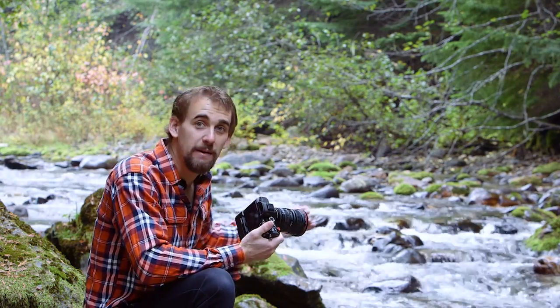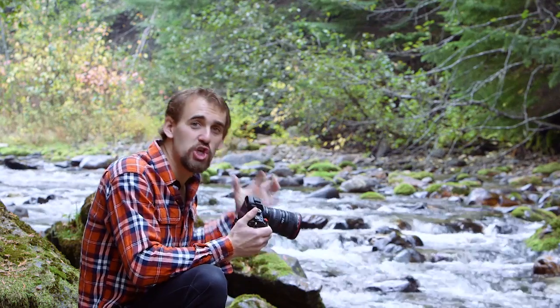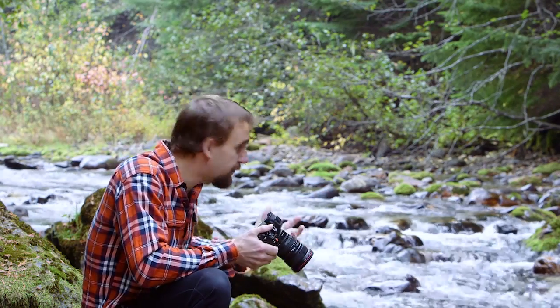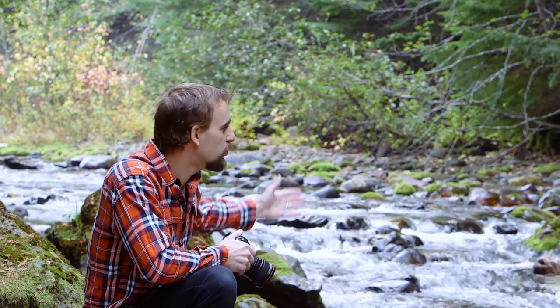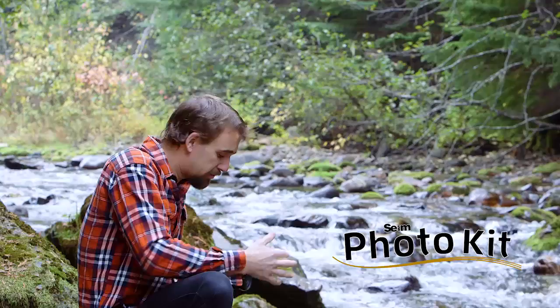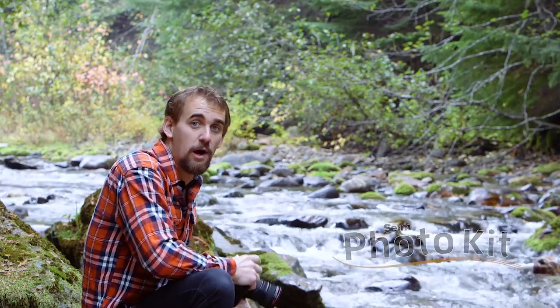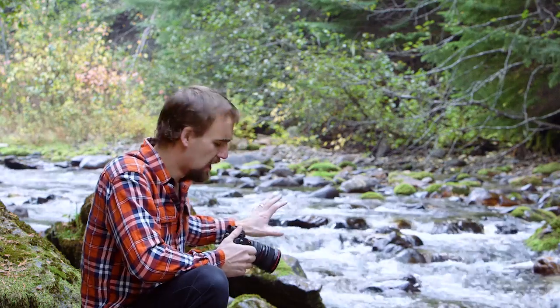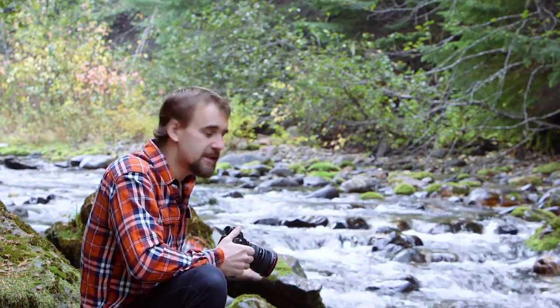I want to talk a little bit about using the highlights and the shadows in a scene as we're doing our exposure. In this case, I'd probably be doing a long exposure. I'm probably going to do 2, 4, 6, 10 seconds, something like that. Now in light like this, I'm probably going to need to put a neutral density filter on to get that slower shutter speed. Probably going to look for around f11, somewhere in there.